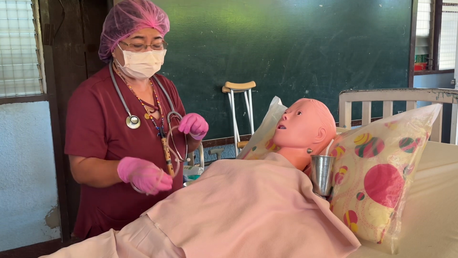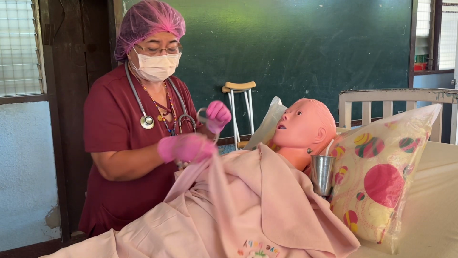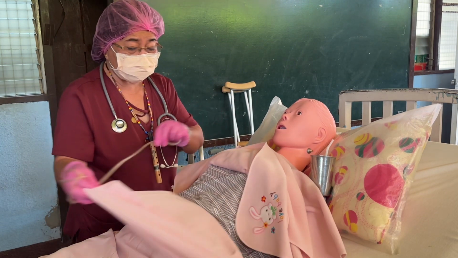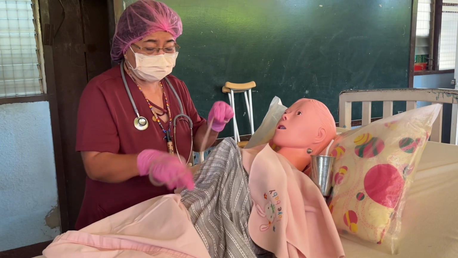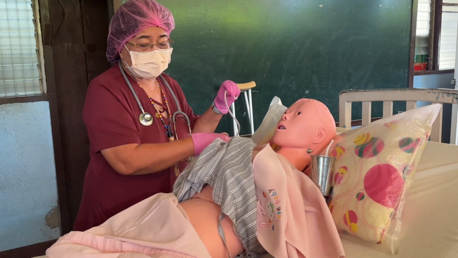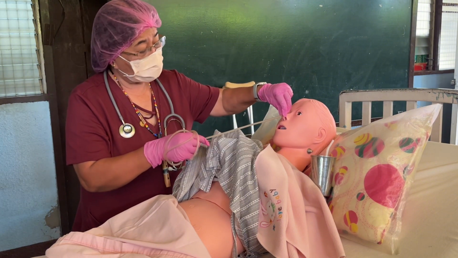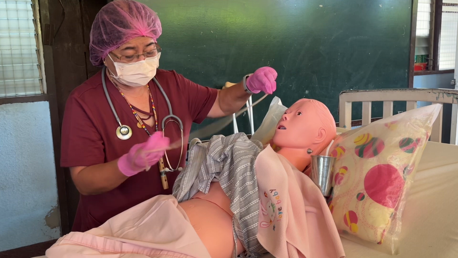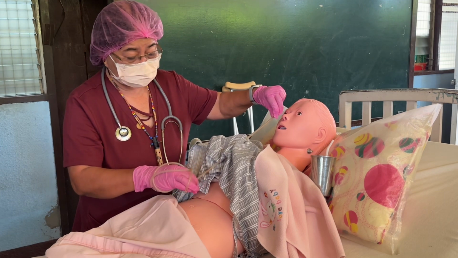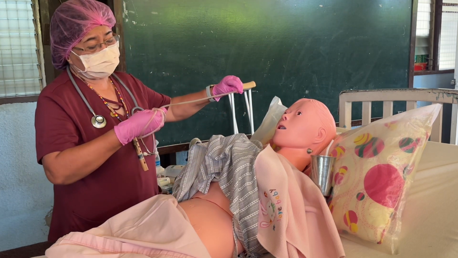If you cannot see it, you can as well remove the covering, no? So this is a clean technique, class. So you can pull. It's not sterile. It's only clean. So medical asepsis. Nose to the xiphoid process, then advance at least 2 inches. Okay, that's the stomach.